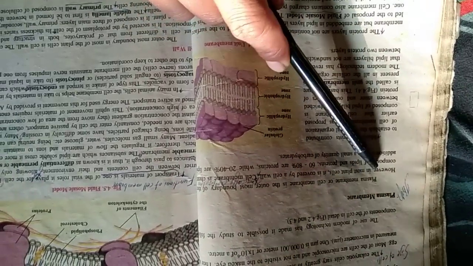Now we discuss the structure of plasma membrane. Unit membrane. The upper parts of this structure, the dotted structures, are called globular proteins. Hydrophilic zone, hydrophobic zone, hydrophilic zone, and these are the parts of the plasma membrane.